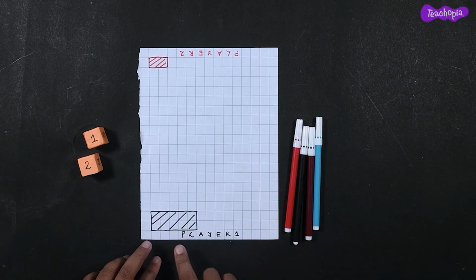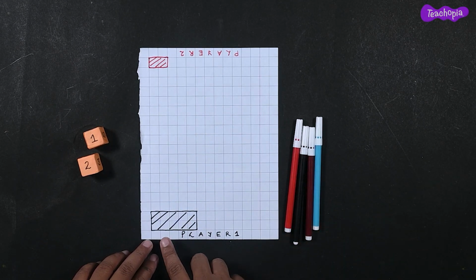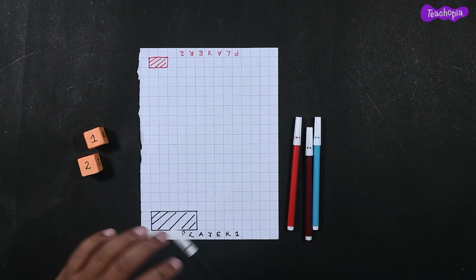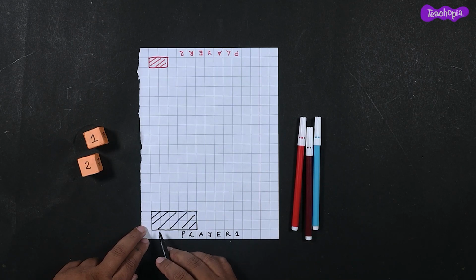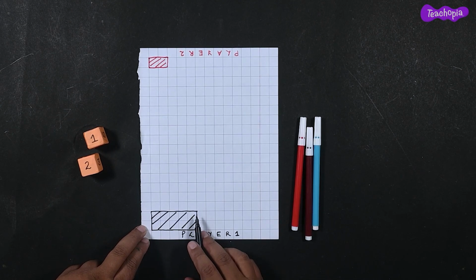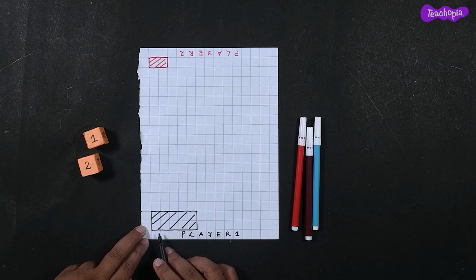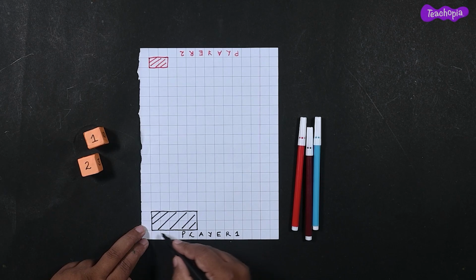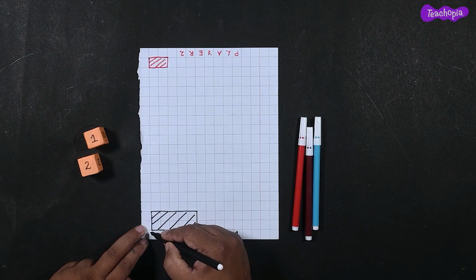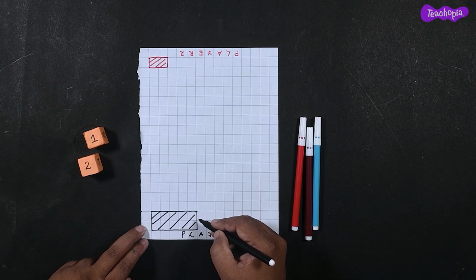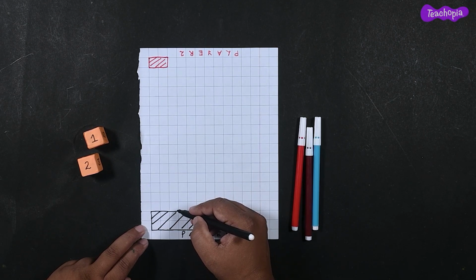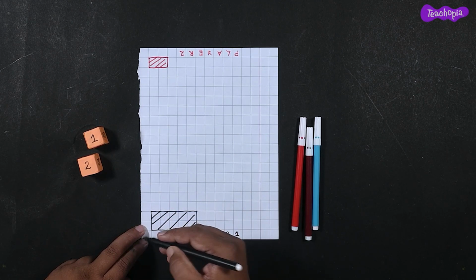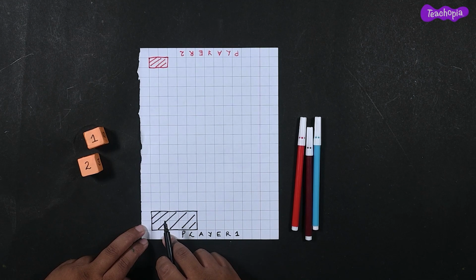Here, players 1 and 2 can not only calculate or represent the area, they can also find out the perimeter. That is, if player 1 has to find the perimeter of this rectangle, this rectangle has a length of 5 and a height or breadth of 2. So 5, 2, 5 and 2. So it is 2 times 5 and 2 times 2. So 2 times 5 is 10 and 2 times 2 is 4. So it is 10 plus 4, 14 units will be the perimeter of this rectangle.